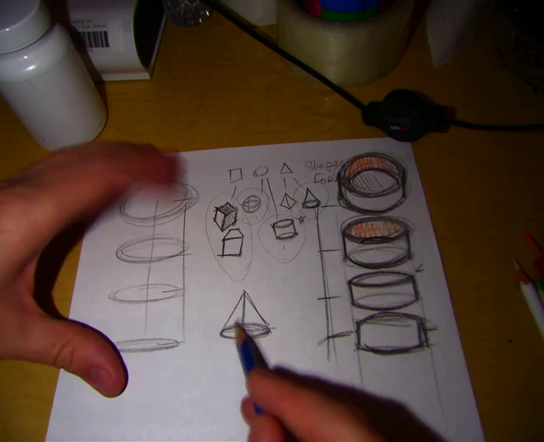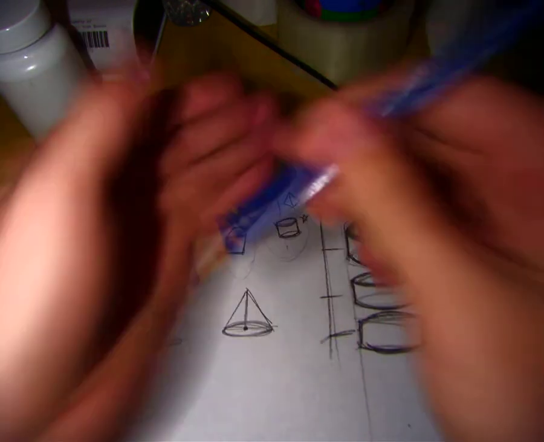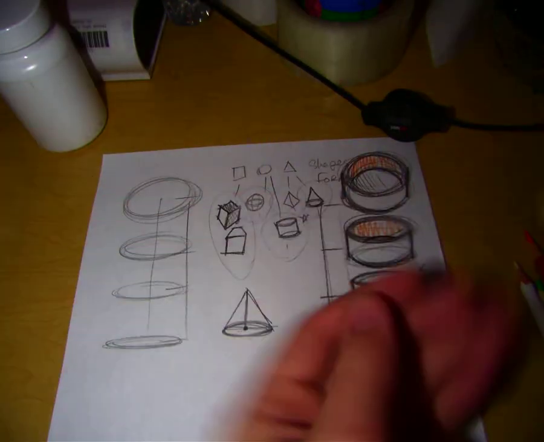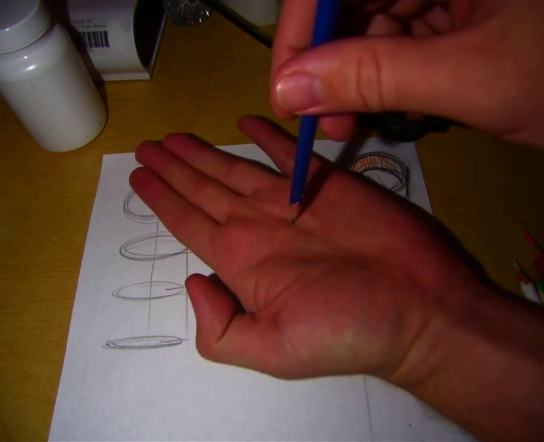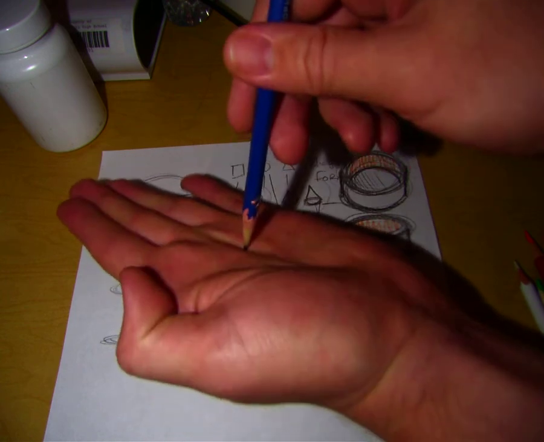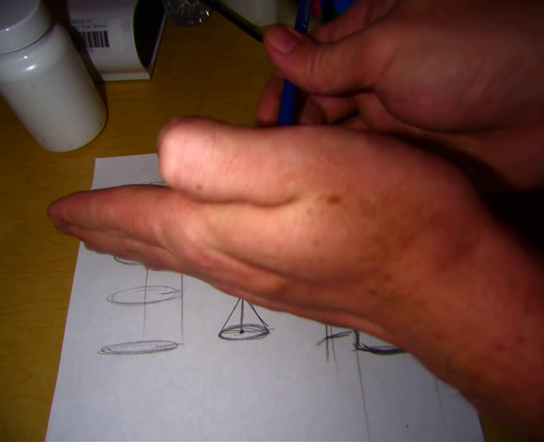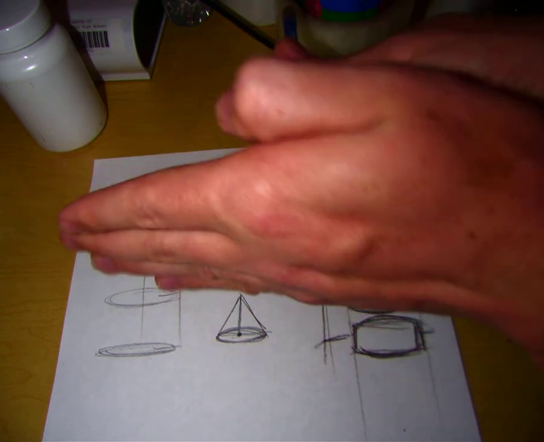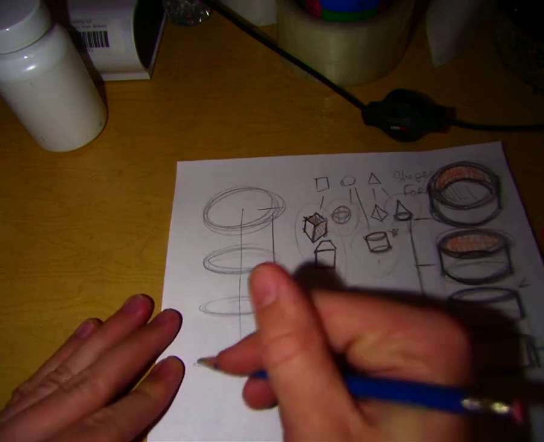As I start to rotate it, as this circle gets wider, I'm going to see less of the top of the cone. Say my hand is the bottom, that's the oval part, and this pencil would be the tip. As it starts to turn, you see less of the tip and more of my palm until eventually there's no point to be had. So what I could think about is the same concept here.